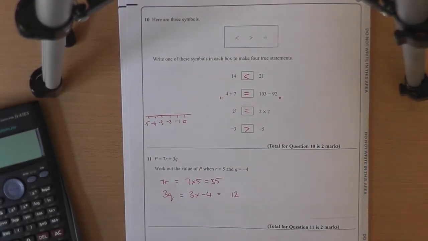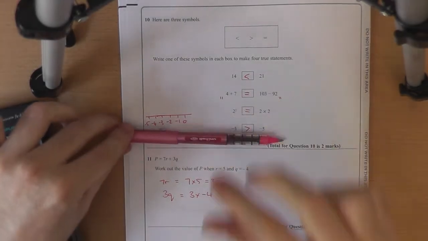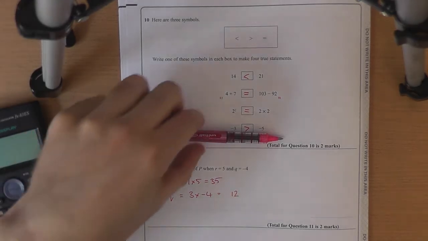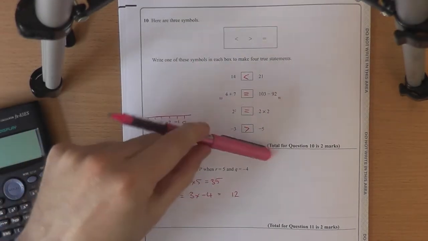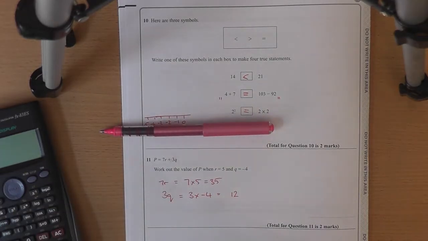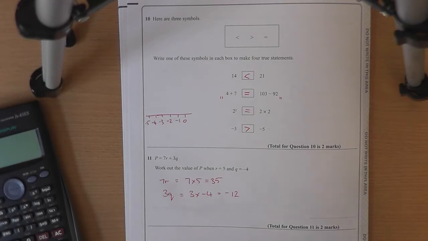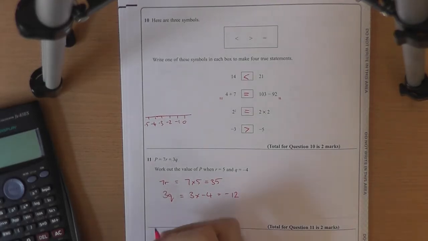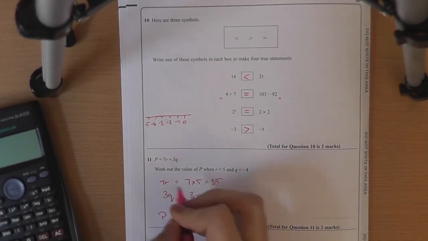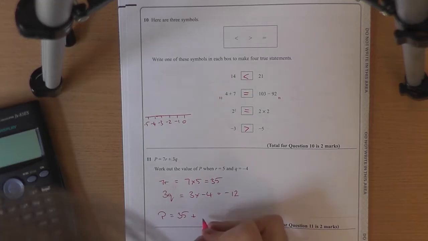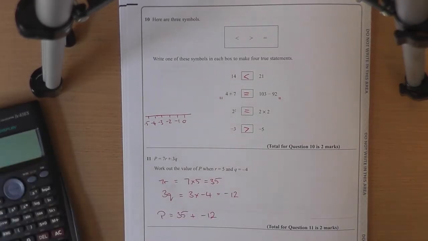We're expecting our answer to be on the positive side of the number line, so we're expecting it to be upwards. The minus in front of the 4 changes the direction once. 1 minus 1 changes direction, flips the direction we're travelling in. So we're heading down the number line, and it would then be a minus 12. We can now put those back together to find p. So p is the value of 7r, i.e. 35, plus the value of 3q, i.e. the minus 12. It's important we keep the minus 12 there.